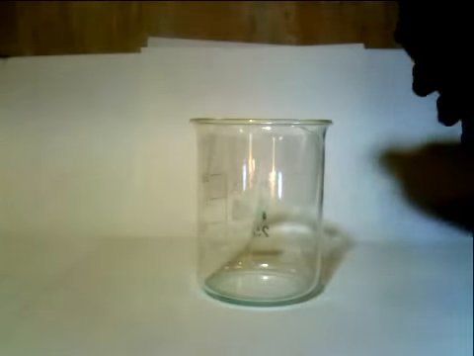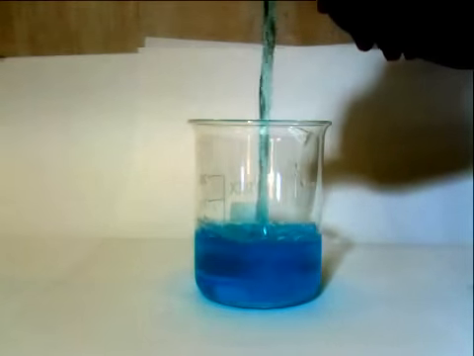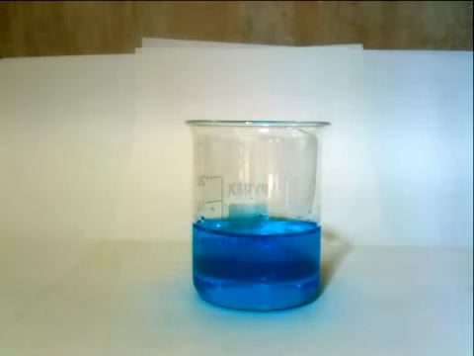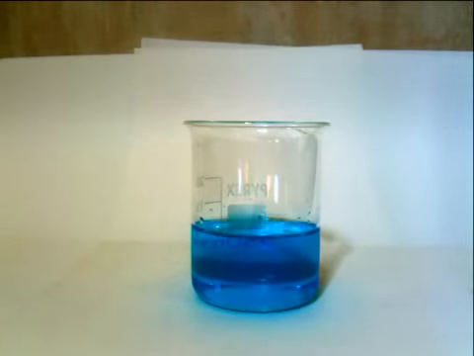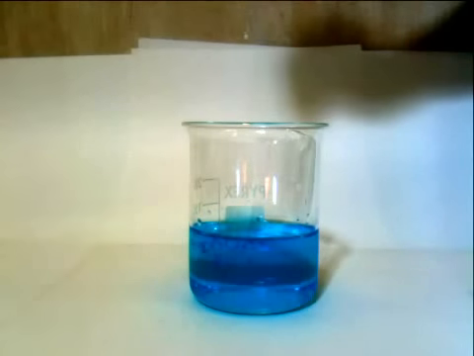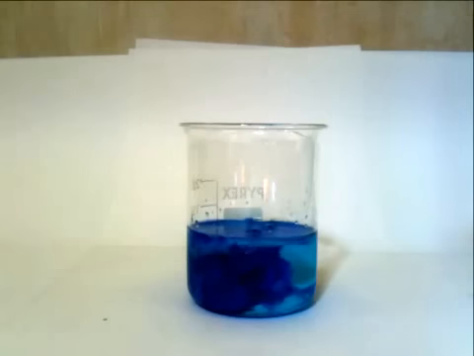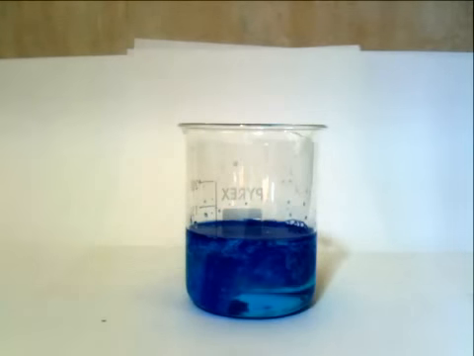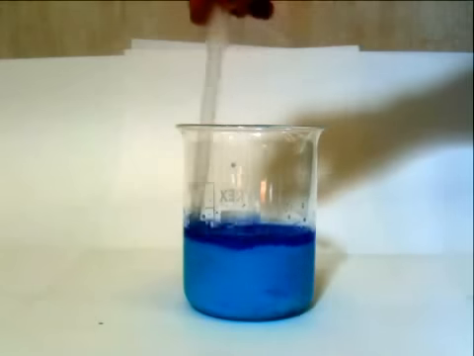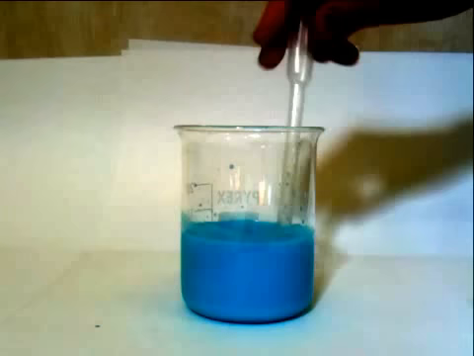Here we will see the actual chemical reaction taking place. The copper sulfate is poured into a beaker and you can see the clear blue solution. When ammonia is added, dropwise, you can just about see some pale blue precipitate and some dark blue solution. The pale blue precipitate is a copper hydroxide precipitate that is being formed.